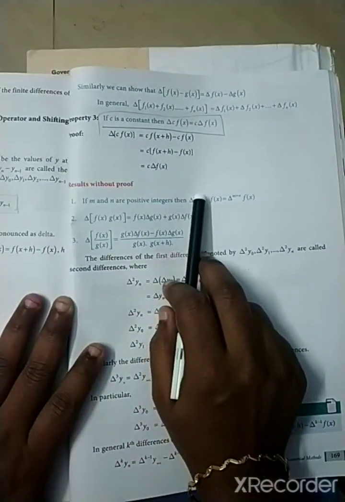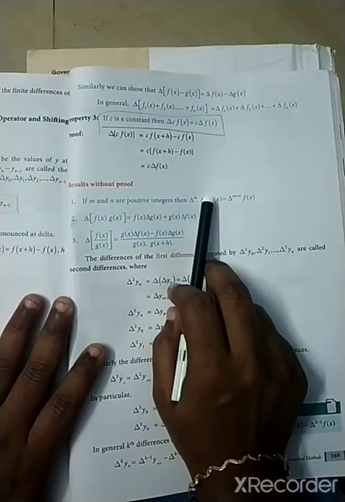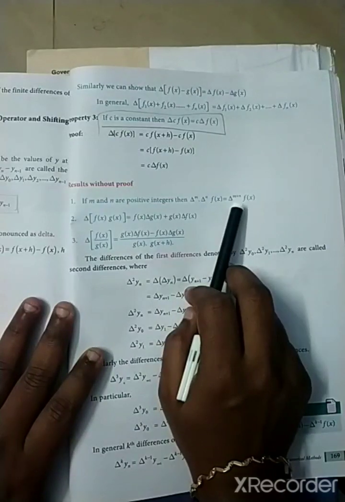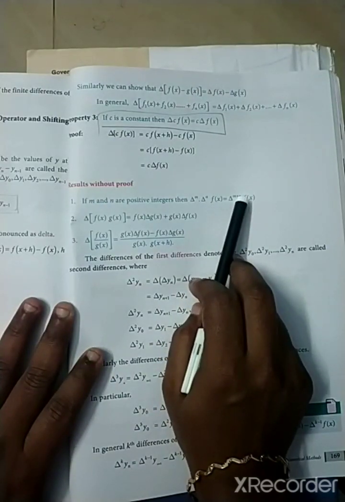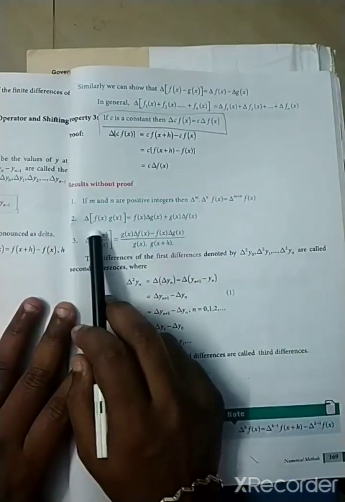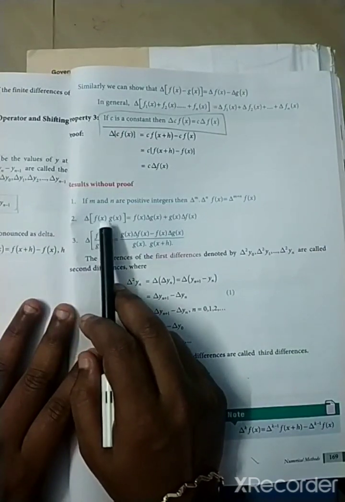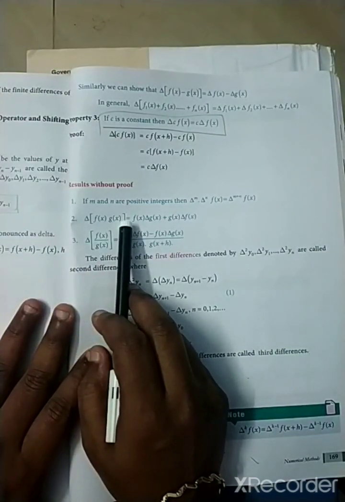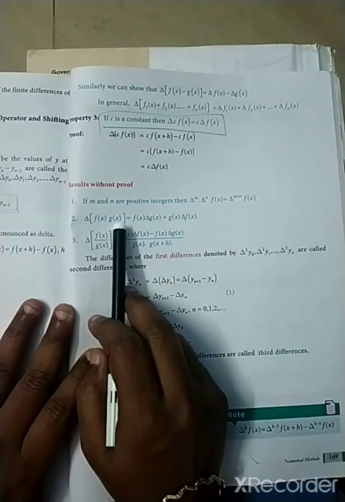Delta m power n into delta n power n will give me delta m power n plus n. And again, if I have delta of f of x into g of x, then we will use our differentiation formula.